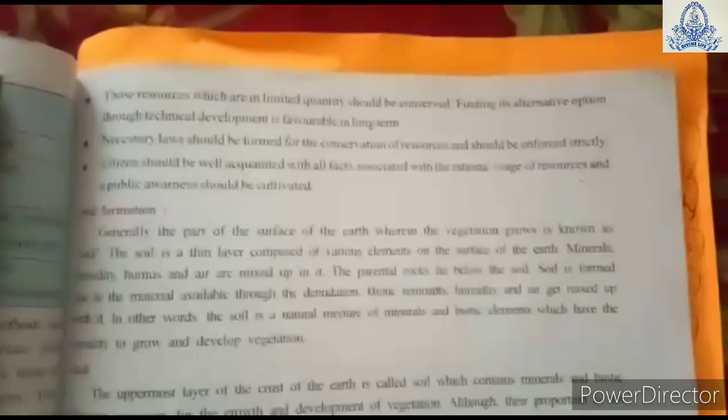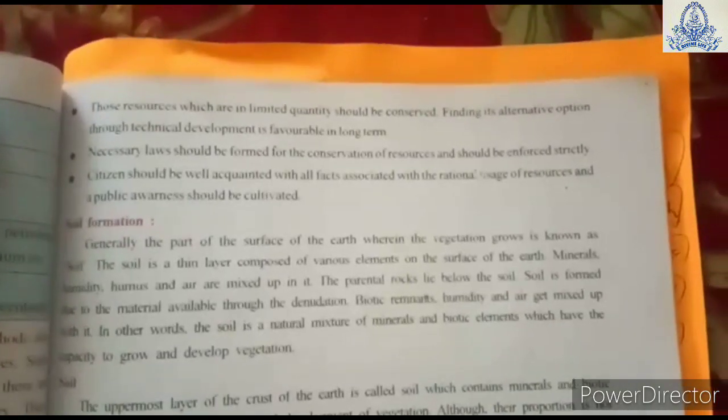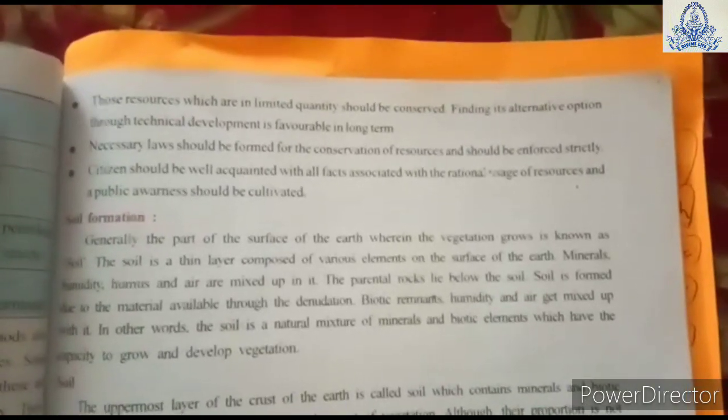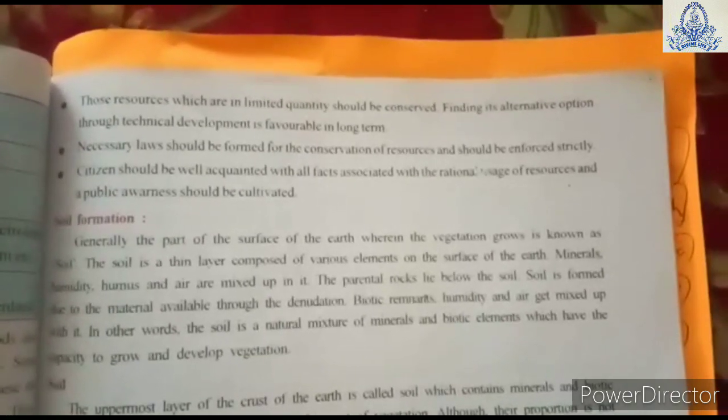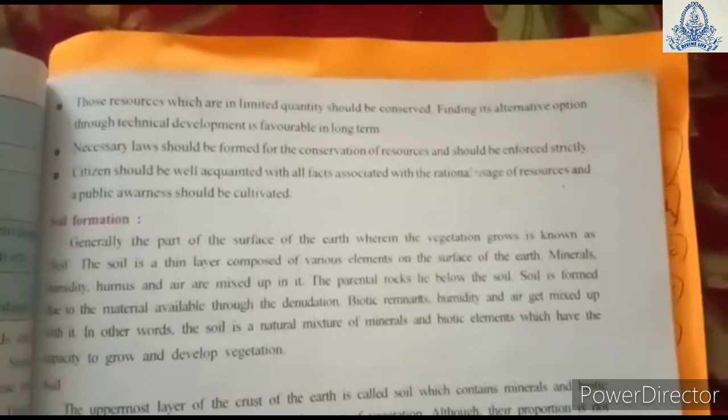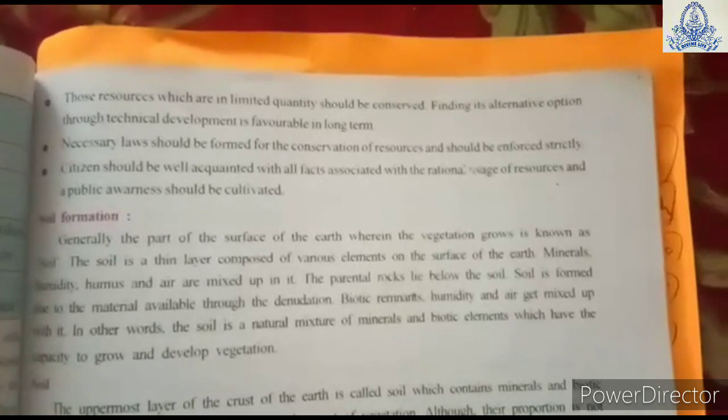Now the climate also has a great impact upon the soil. First of all, let us study soil formation. Generally, the part of the surface where vegetation grows is known as soil, as I told you before also. Soil formation takes place on the parental material, which is also called parental rock.